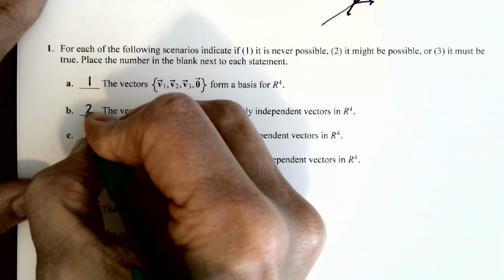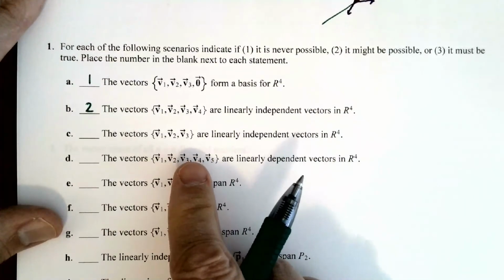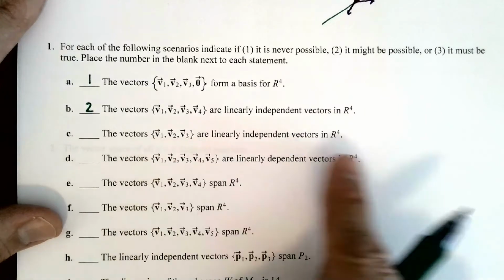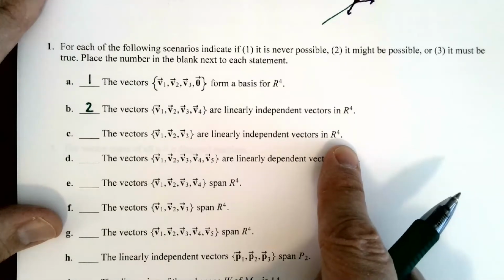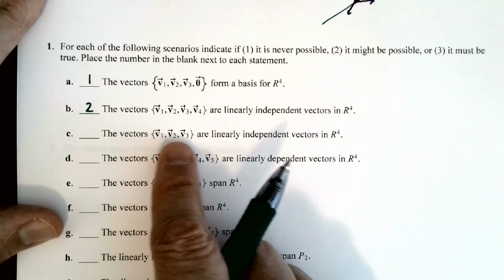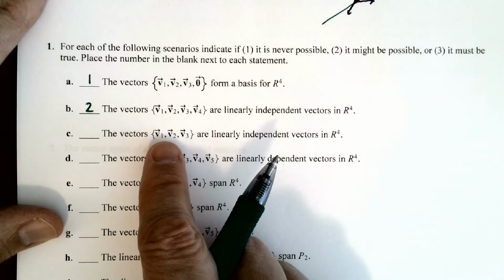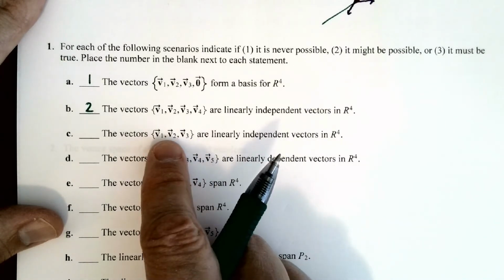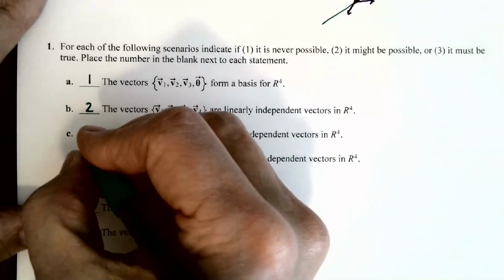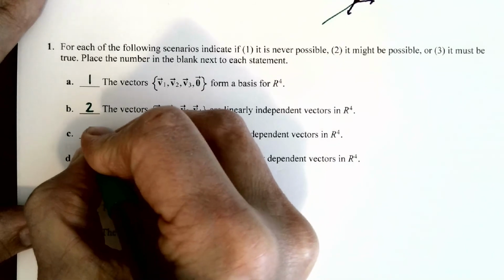We can certainly have linearly independent vectors, but what about V1, V2, V3, 3 vectors in 4 space? Same thing again. These vectors could be linearly independent, but any one of them could be the 0 vector, or one can be a linear combination of the other 2. We don't know. So 2 again.